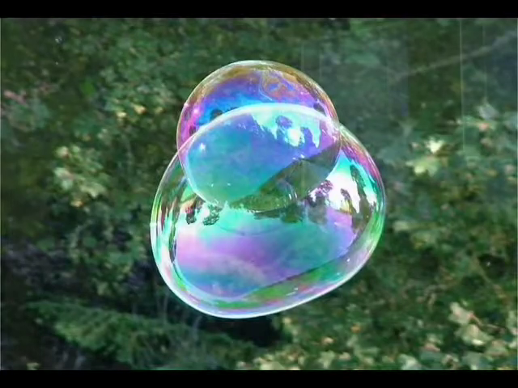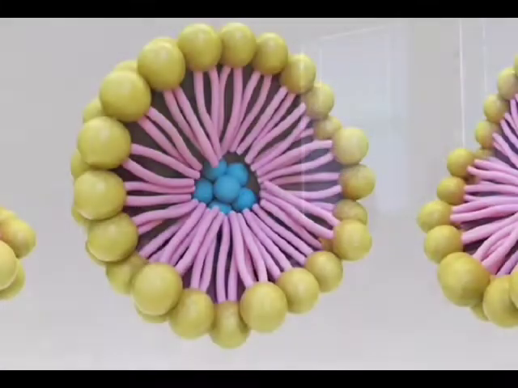Wow, I didn't know so much to know about bubbles. Well, they're not actually bubbles at all. Then what are they? They're micelles.